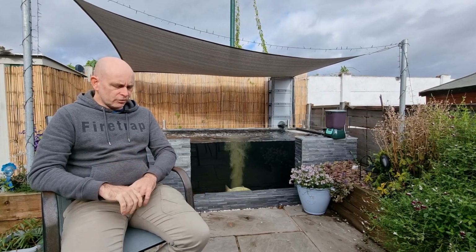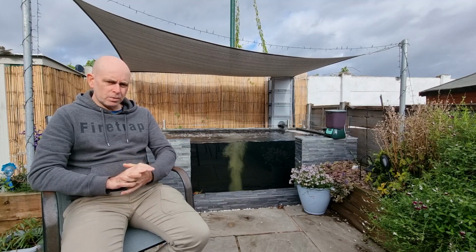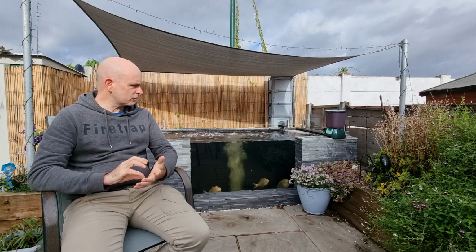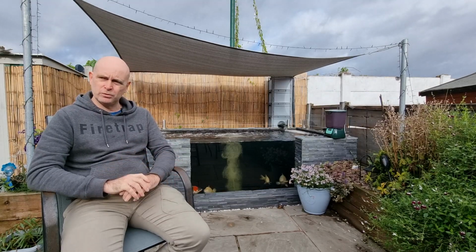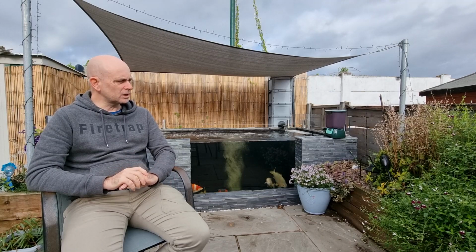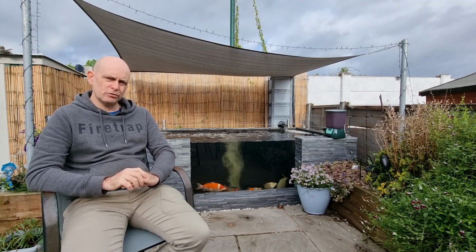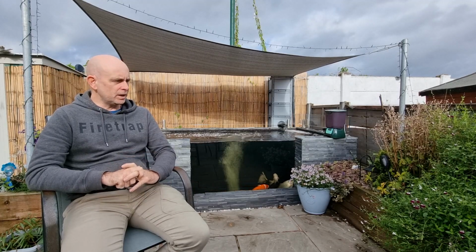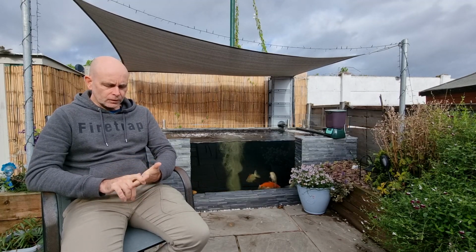The amount of waste that you have in your pond, sat on the bottom, sat in the filters, plants, the detritus, all these things also contribute to carbonate consumption, but predominantly the biggest user is the filter bacteria. So the bacteria in your biological filter are the biggest user of carbonate.